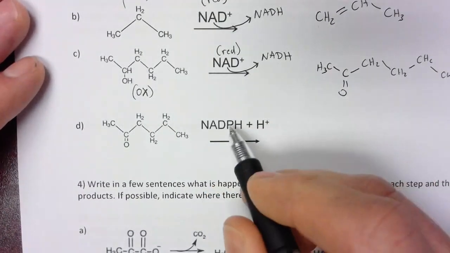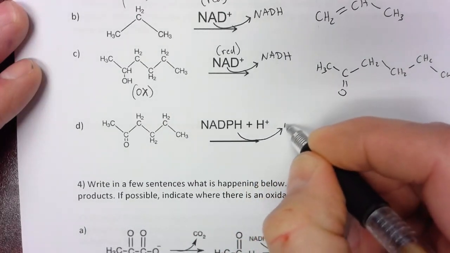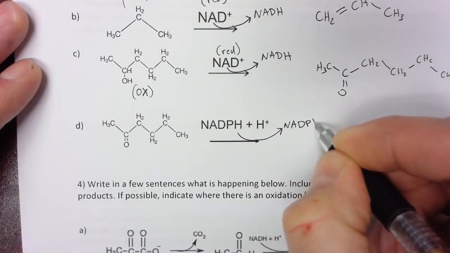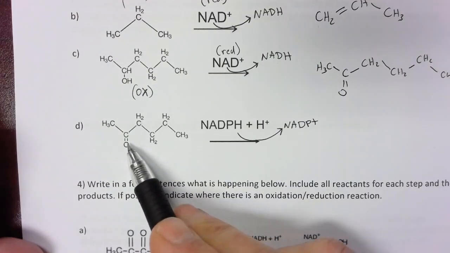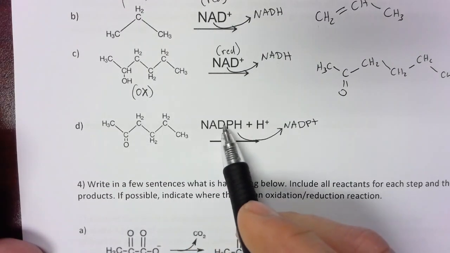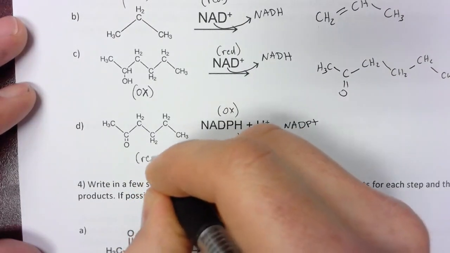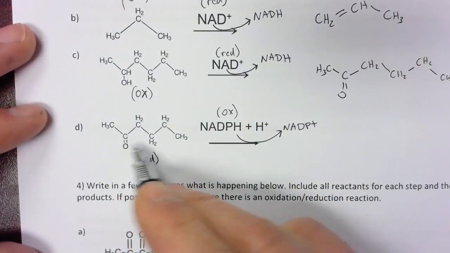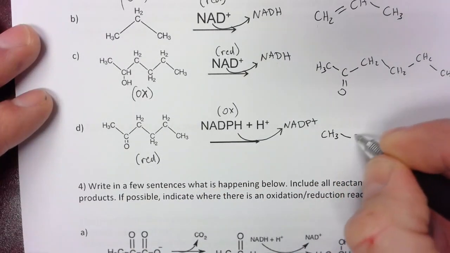In this case, this is going to be oxidized because it cannot be further reduced, so the resulting product will be NADP+. If the ketone is involved and this is getting oxidized, then the ketone must be getting reduced. So it's kind of the reverse of this reaction up here. It will be getting reduced to an alcohol.